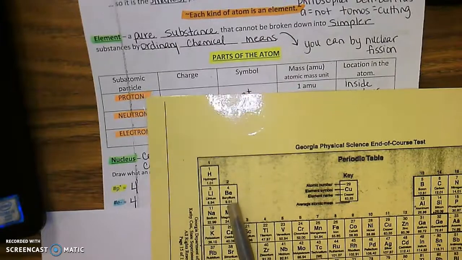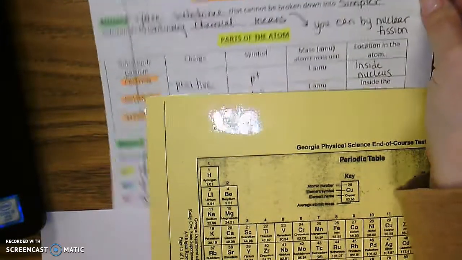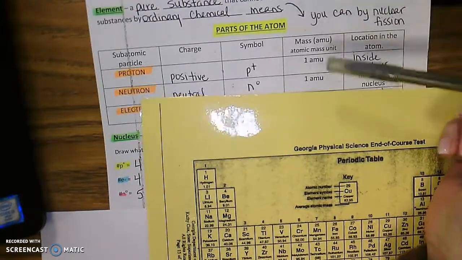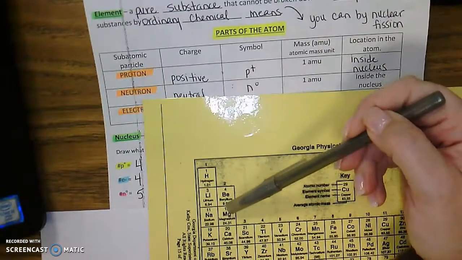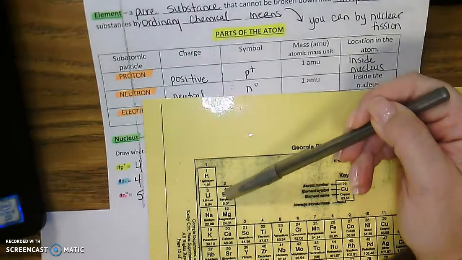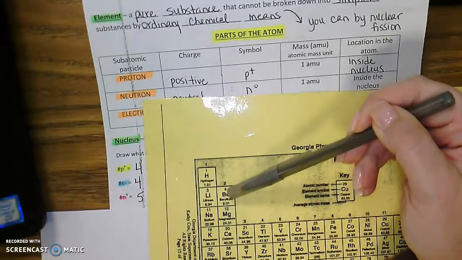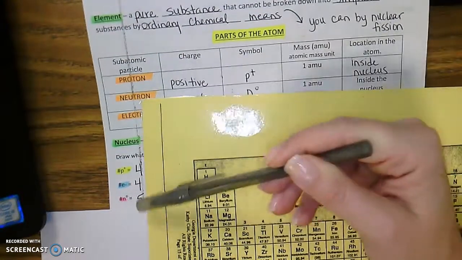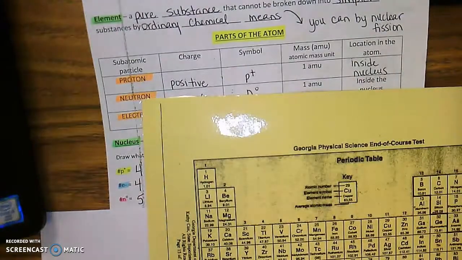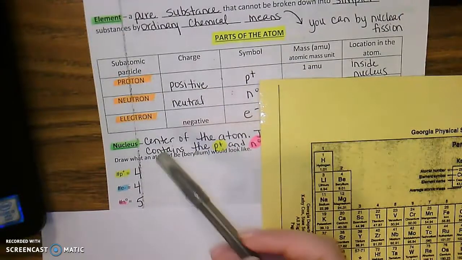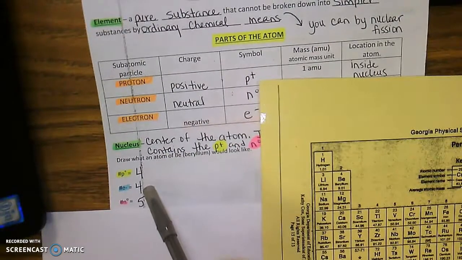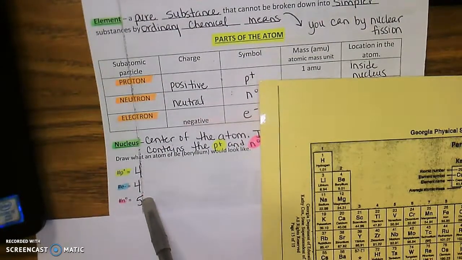So if the mass comes from the protons and the neutrons added up, and we get 9, and we know that there are 4 protons, 9 minus 4 will give us our neutrons. So 9 minus 4 is 5. So in an atom of beryllium, we have 4 protons, 4 electrons, and 5 neutrons.